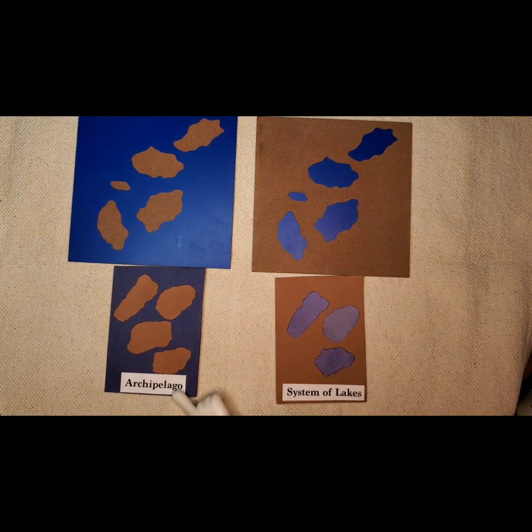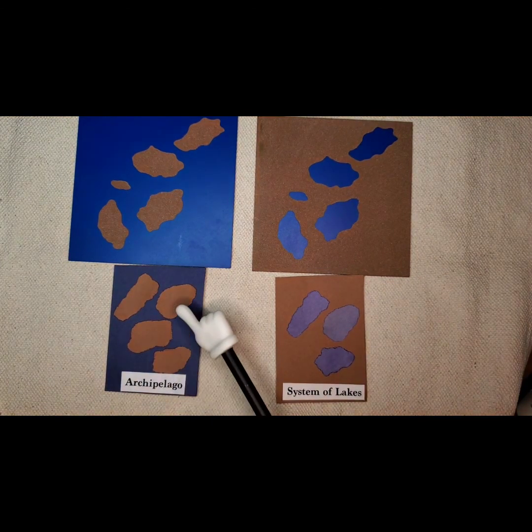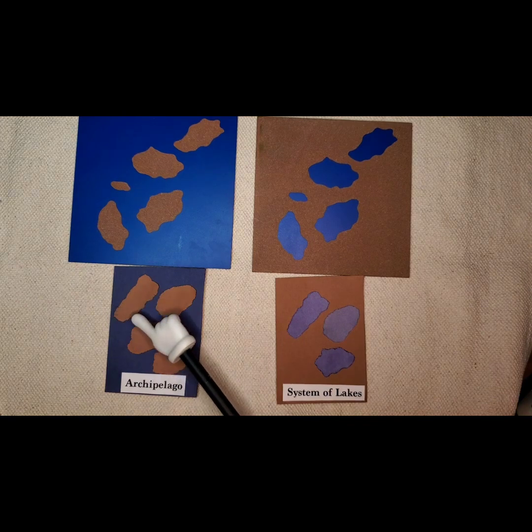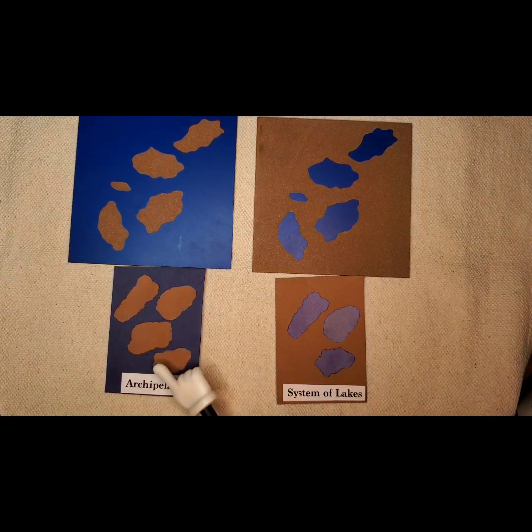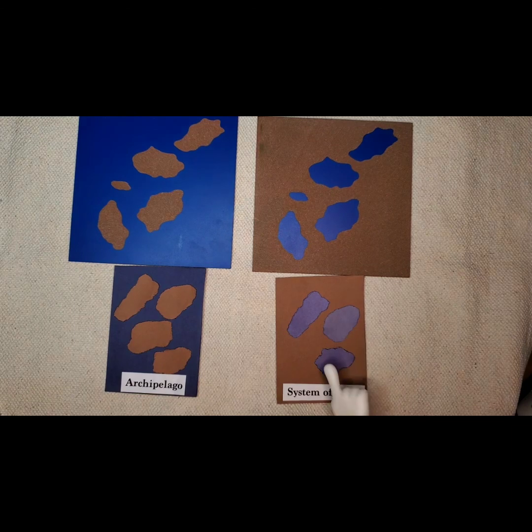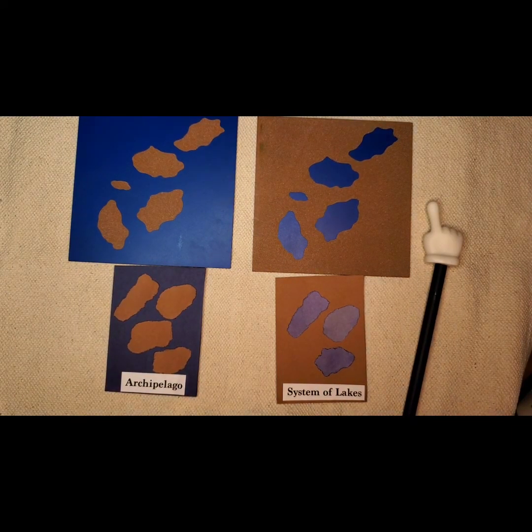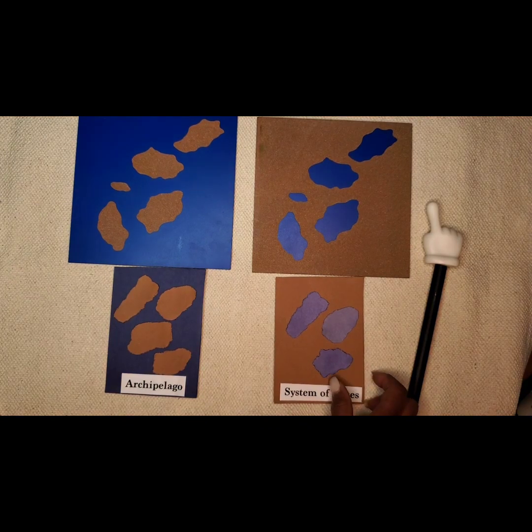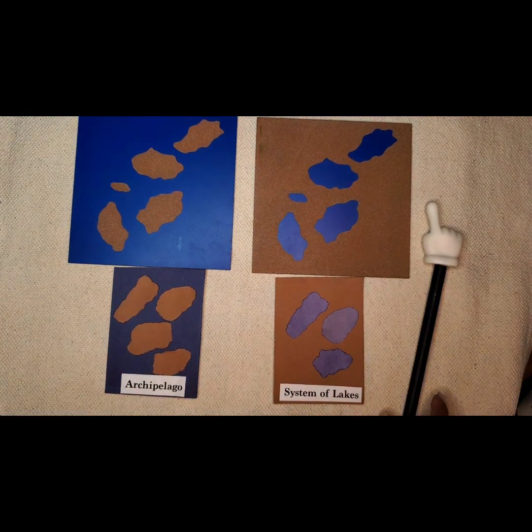Our archipelago, a group of islands closely situated together, and system of lakes, a group of lakes that are close together. So there we have it.